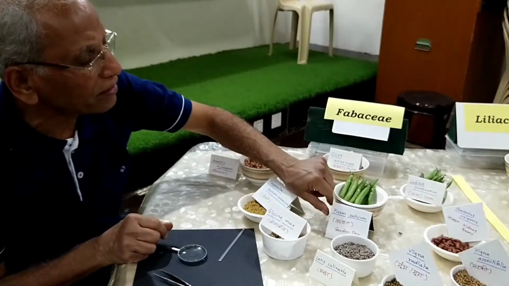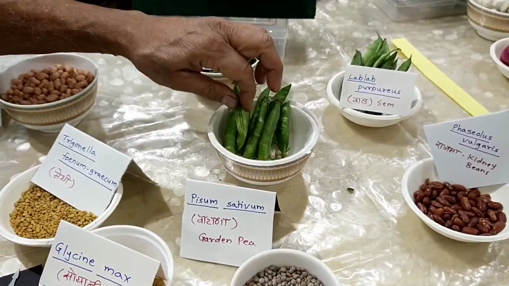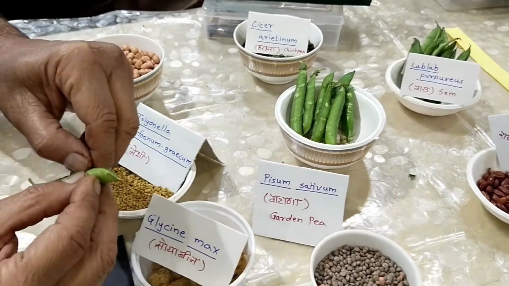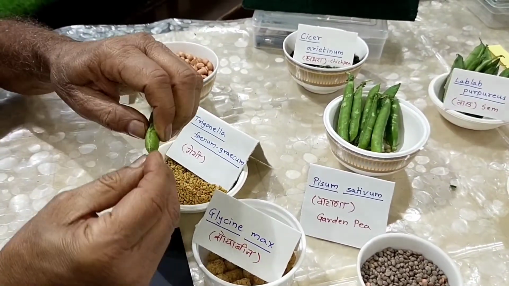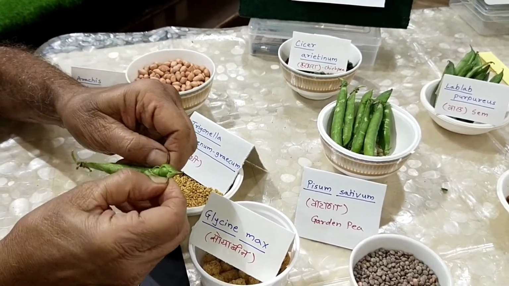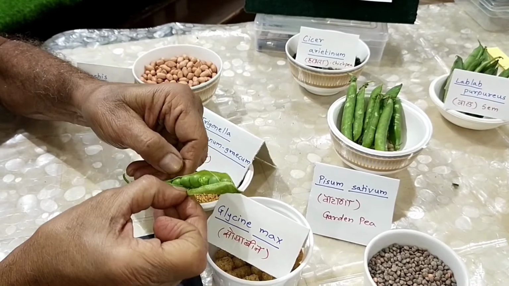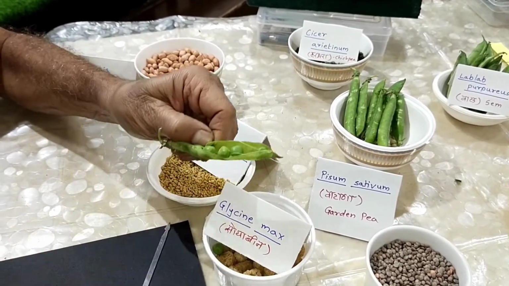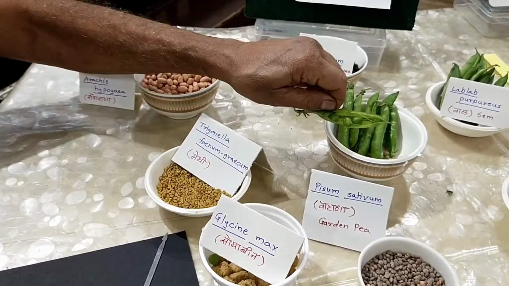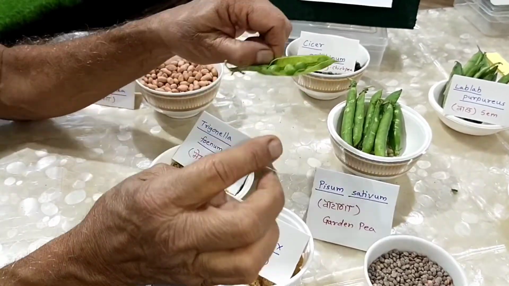Then Pisum sativum, very beautiful. Garden pea, very beautiful. And plenty of these things are available now. I'm sure you are enjoying it. So whenever you are listening to lectures, and if the Pisum sativum is available, let's enjoy it side by side. Ultimately it is on the ventral suture that the placenta is developed and the seeds are developed.